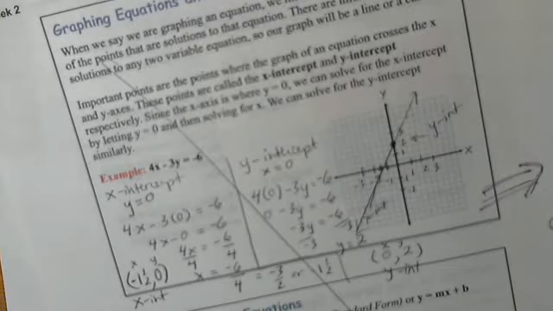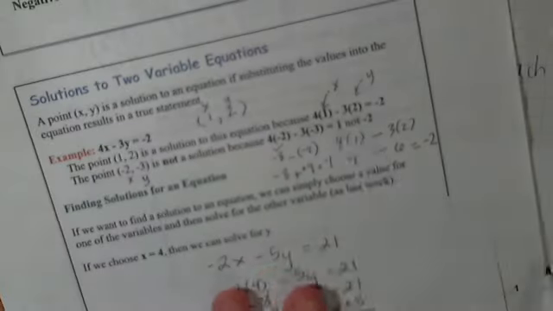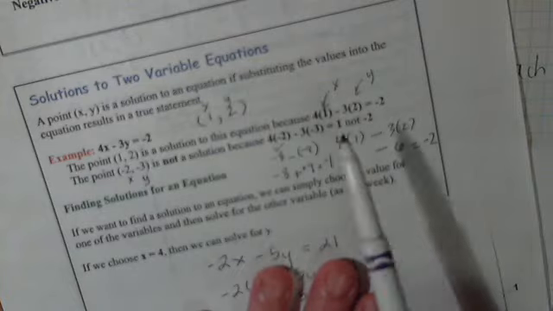So I'll give you a video quiz for each lecture that's assigned, and all you need to do is copy the problem that I asked for. You won't know ahead of time which one, so maybe for this packet I'll ask for page 1, the example under solutions to two variable equations.